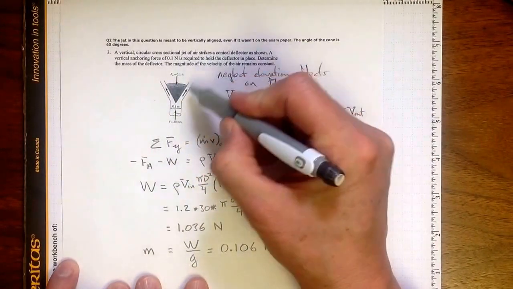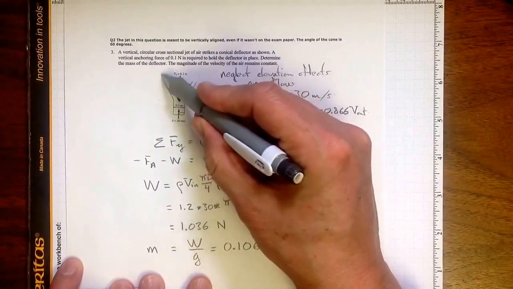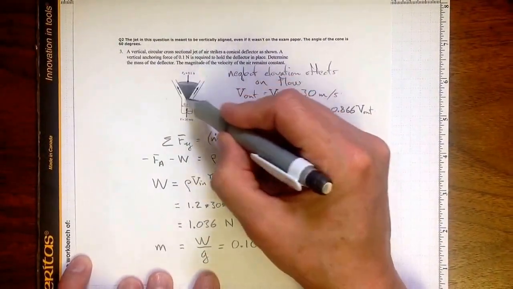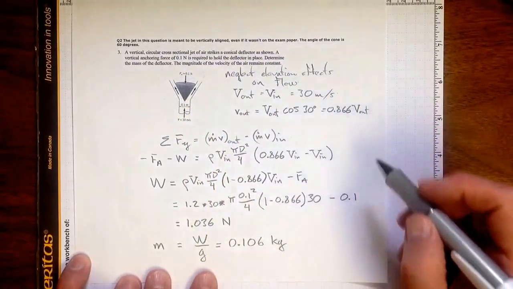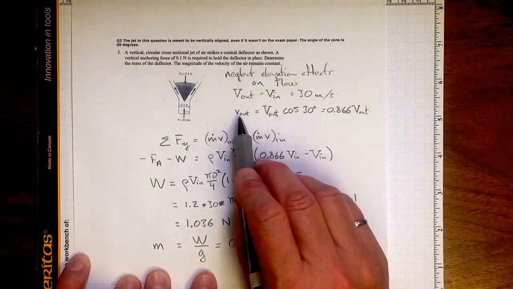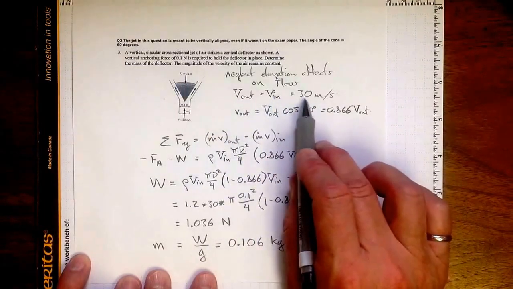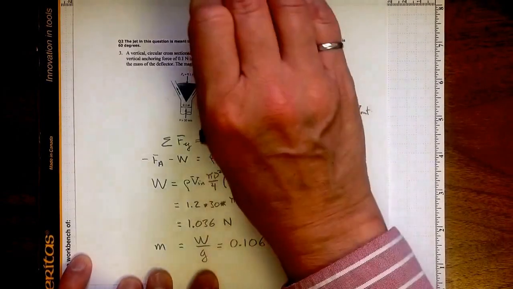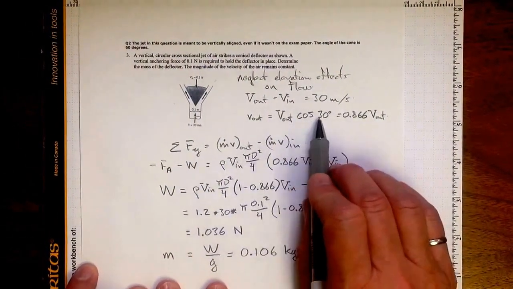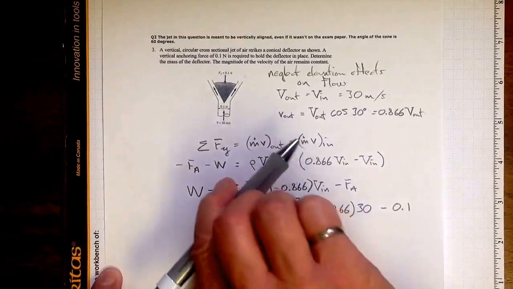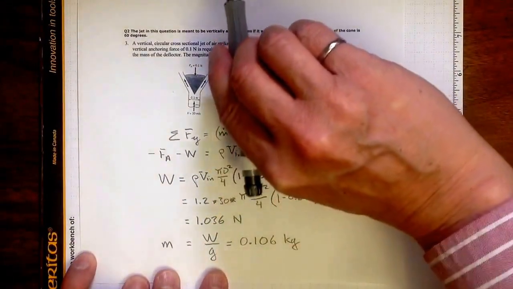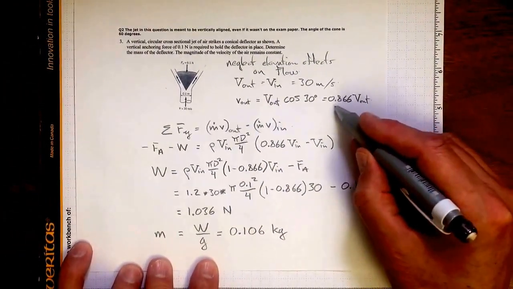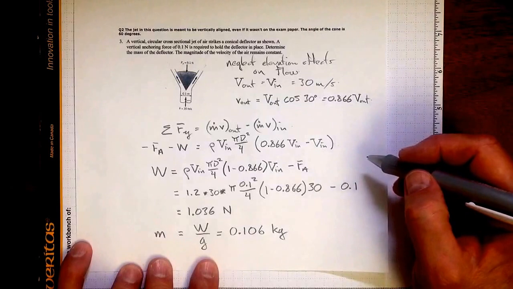So if it's coming in here at 30 meters per second, it goes out there at 30 meters per second, but with the angle changed. And we'll make the assumption that it actually goes off straight at the angles of the cone. So the outlet velocity and the inlet velocity are both the same magnitude, but the outlet vertical component of velocity is smaller. And it's a cosine of 30 degrees effect. It's going this way, so the vertical component is only cos 30 of the total velocity. So we get this factor 0.866 for the cosine of 30 degrees.